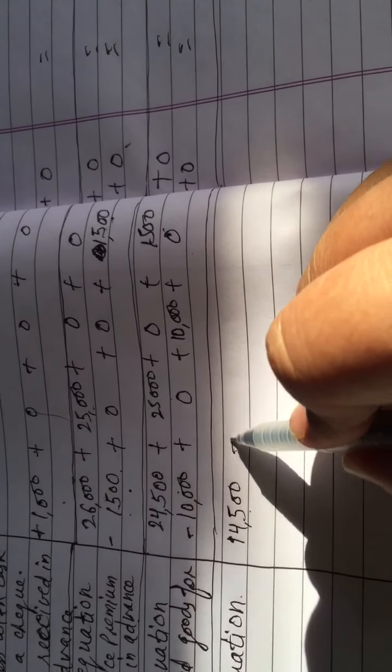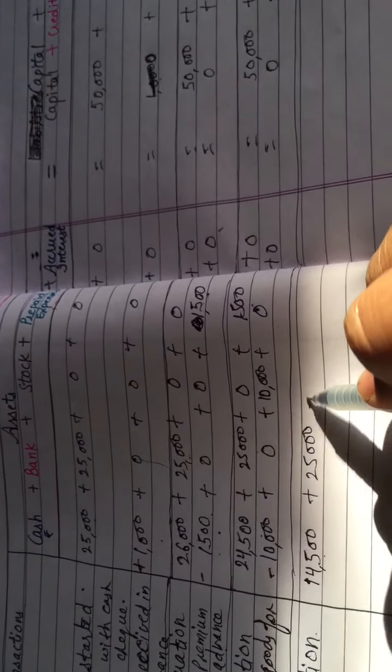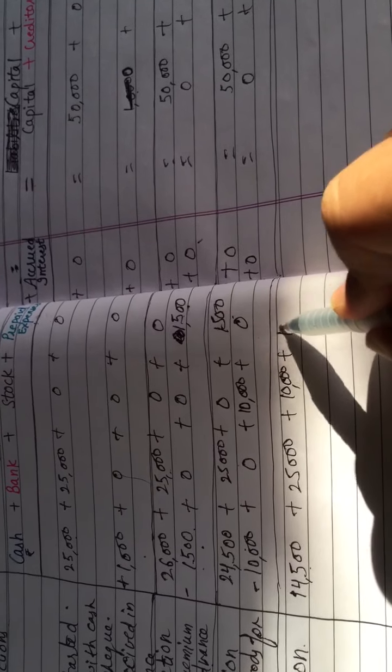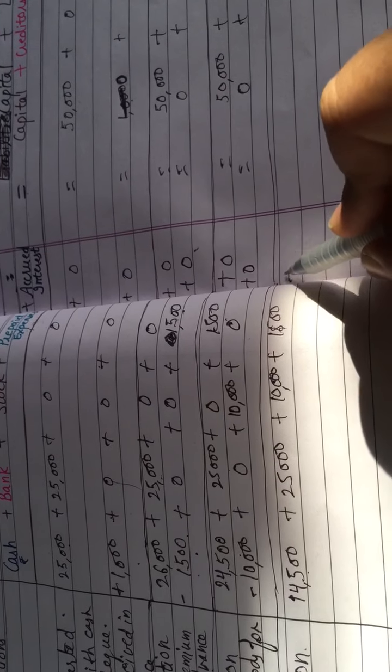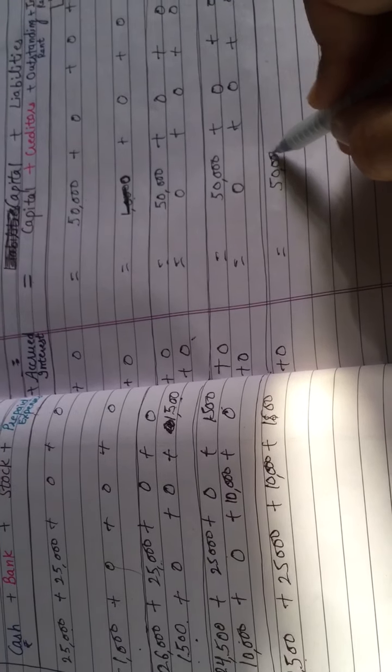Cash will be 14,500, bank 25,000, stock 10,000, prepaid expenses 1,500, accrued interest 0, capital 50,000.